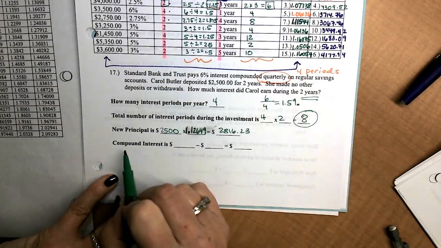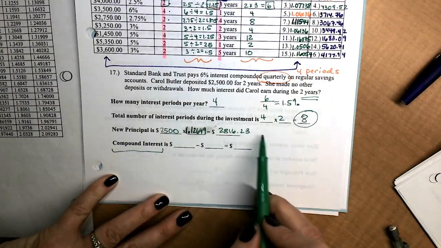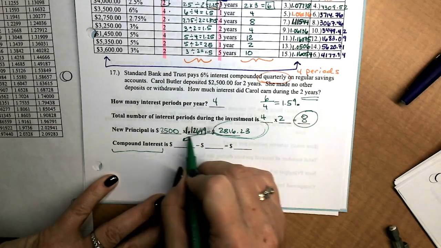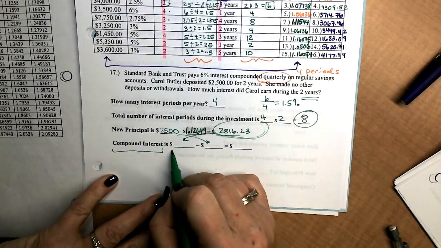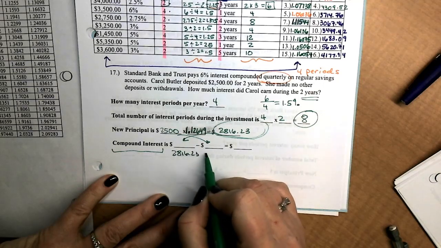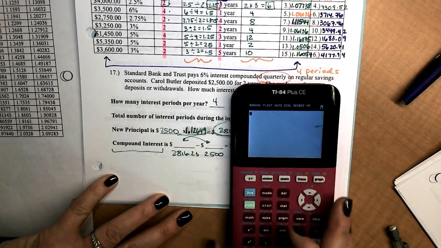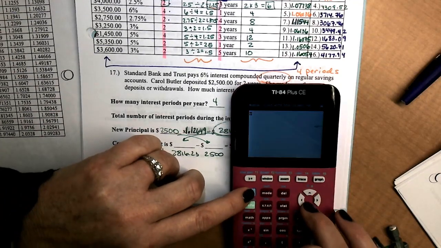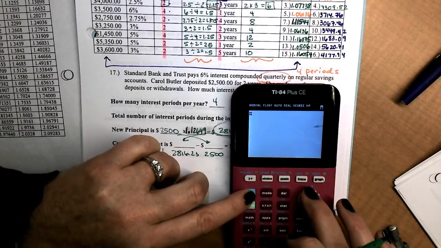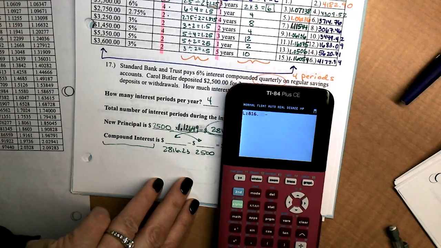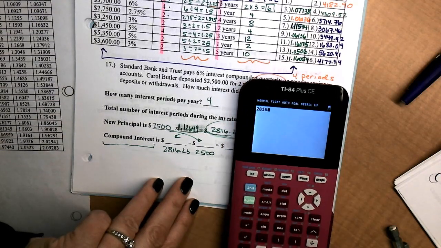All right, now if I'm just looking for the compound interest, now this is in totality, like, how much interest did I earn? Now I have to subtract that amount from the original 2,500. So 2816.23 minus 2,500 means that my investment is 2816.23 less 2,500. So your interest is 316.23.